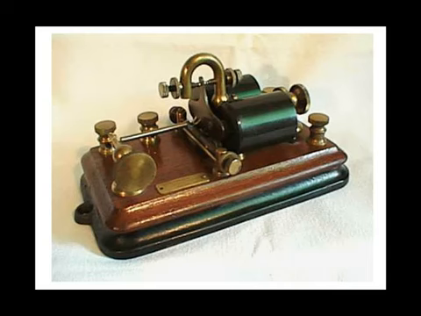So the original relay was a device for relaying the contact closures for the telegraph key at intervals along the telegraph wires as they traveled across the country from the East Coast to the West Coast and back.